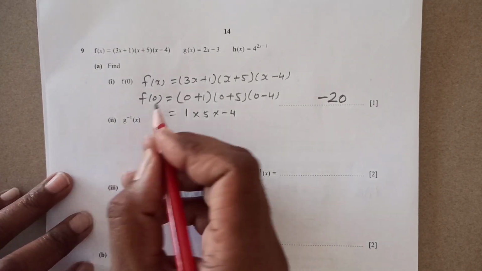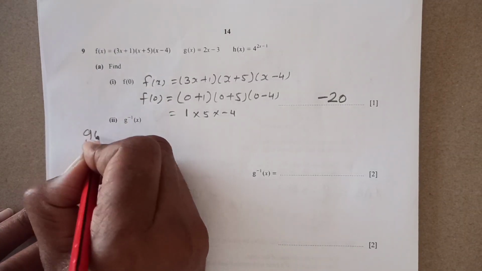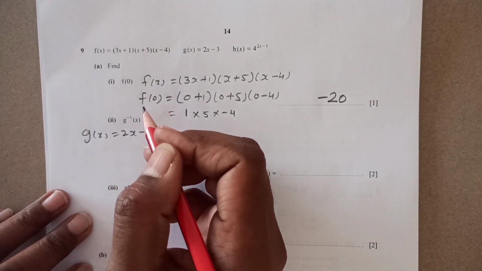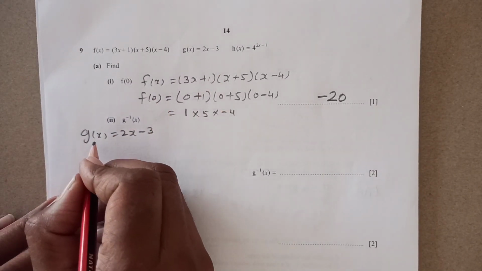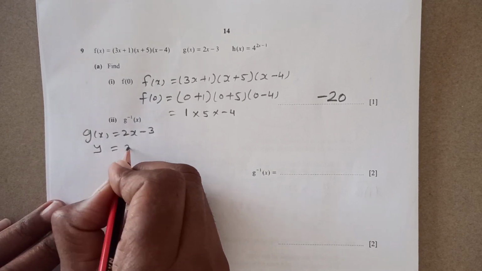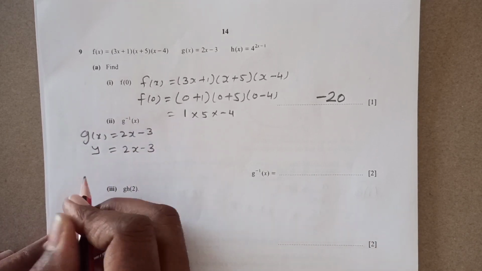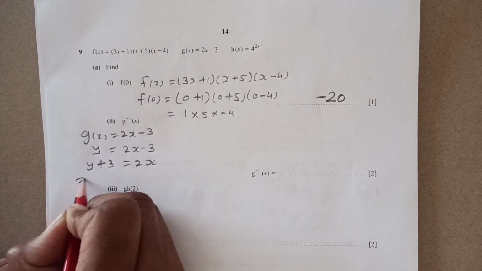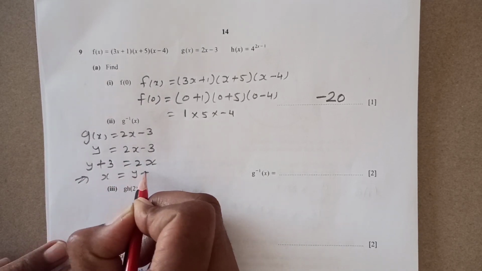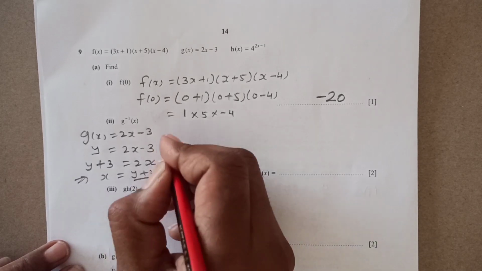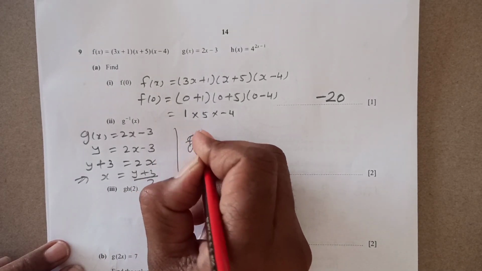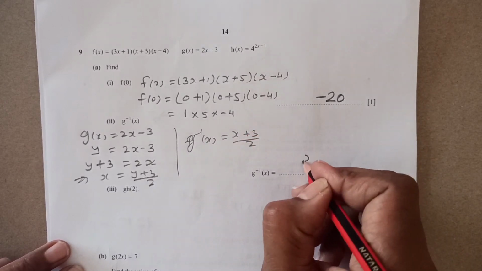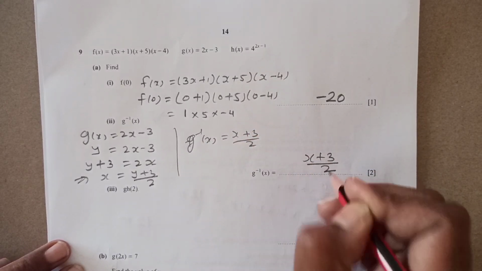Now g inverse 1. So we have g(x) as 2x minus 3. Substitute y equals 2x minus 3, make x the subject. So y plus 3 is equal to 2x. That gives you x equals (y + 3) over 2. So g inverse x is (x + 3) over 2.